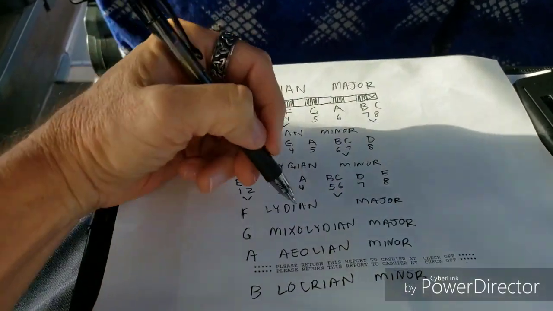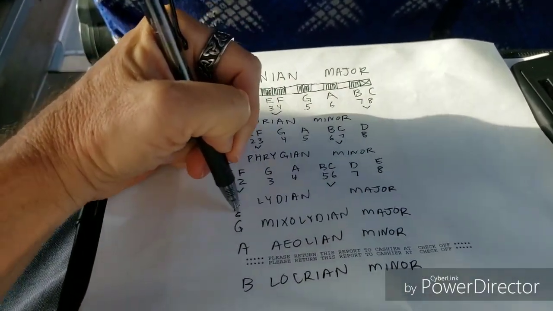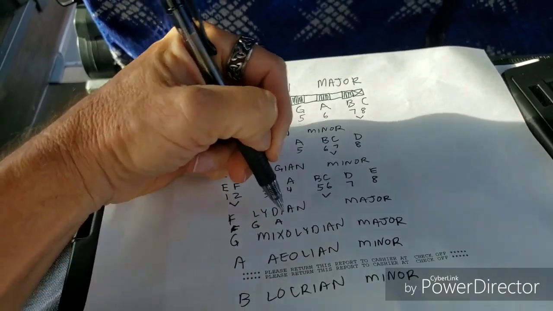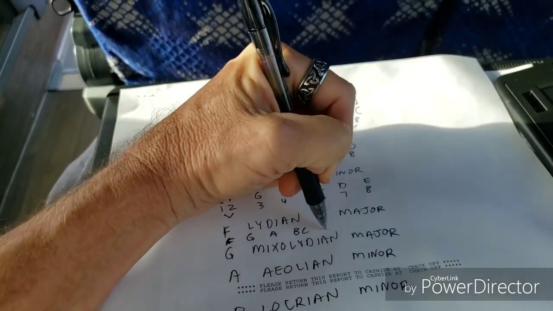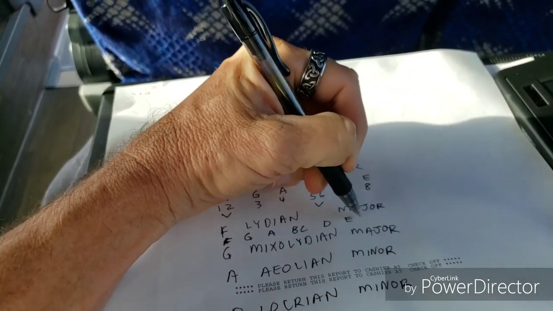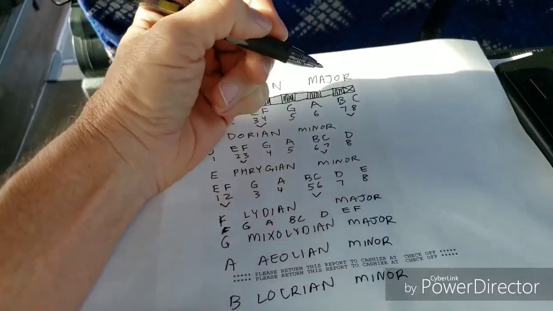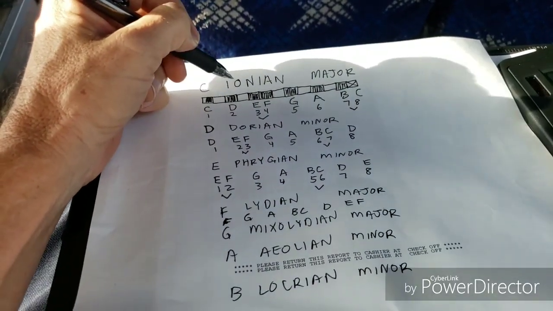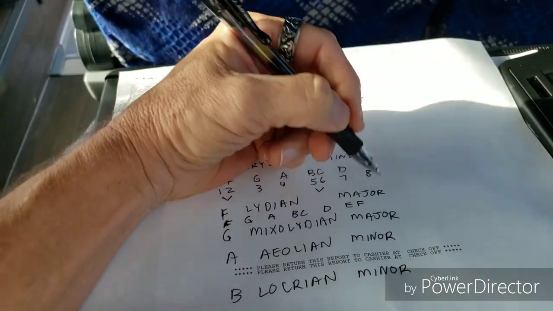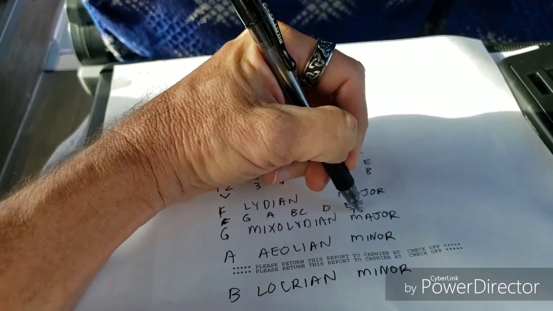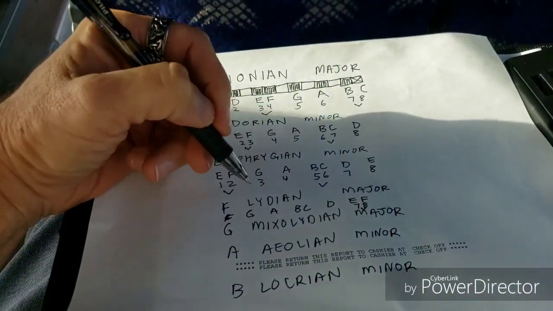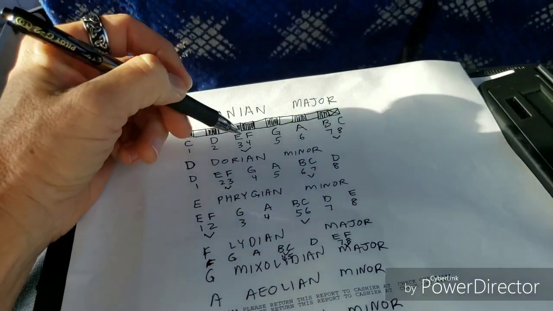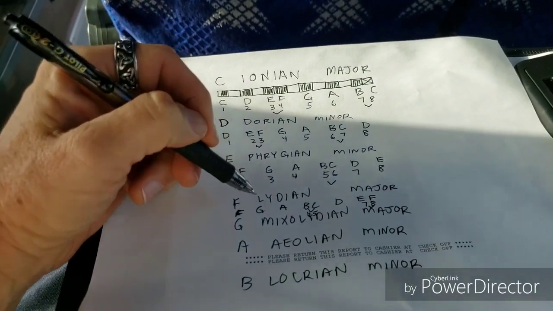So see, F would be F, G, A, B, C, D, E, F. So it's almost like a mixture of Ionian. That's why it's close to Ionian. That's why it sounds like a major scale. So E and F, the 7th and 8th notes, would be the semitone, similar to the Ionian, and it would be the 4th and 5th notes, which would be similar to, which we haven't seen yet. It would be Aeolian, I think.